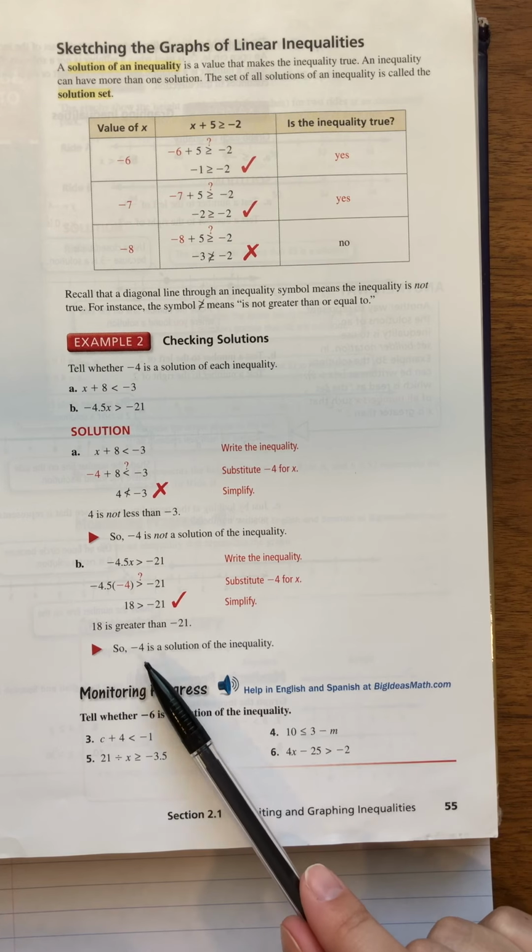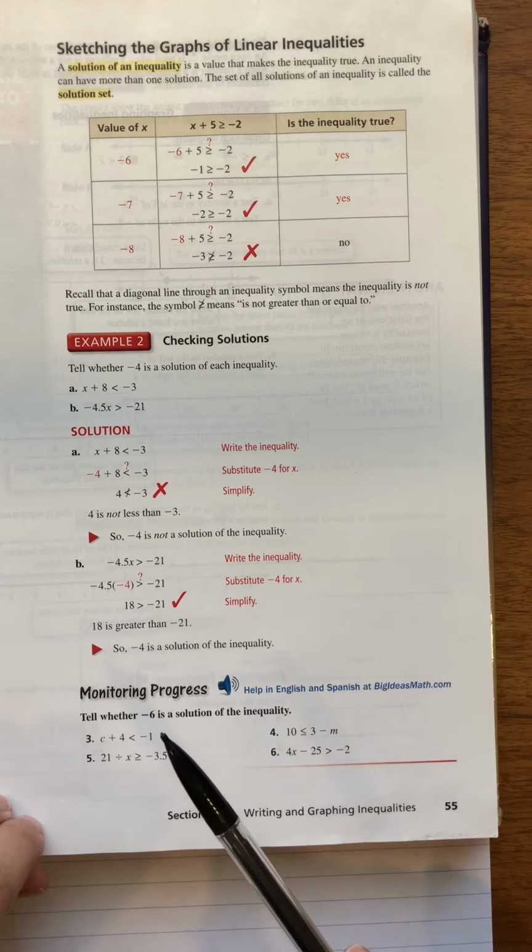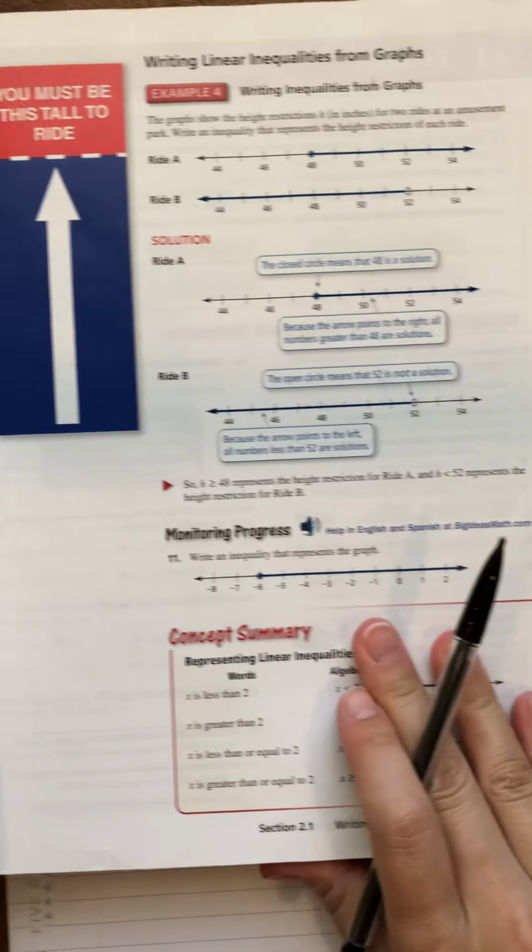I don't think we need to do more practice problems. You're just taking the number, plugging it in, and seeing if it makes the inequality true or false. I'm going to go to the next page.